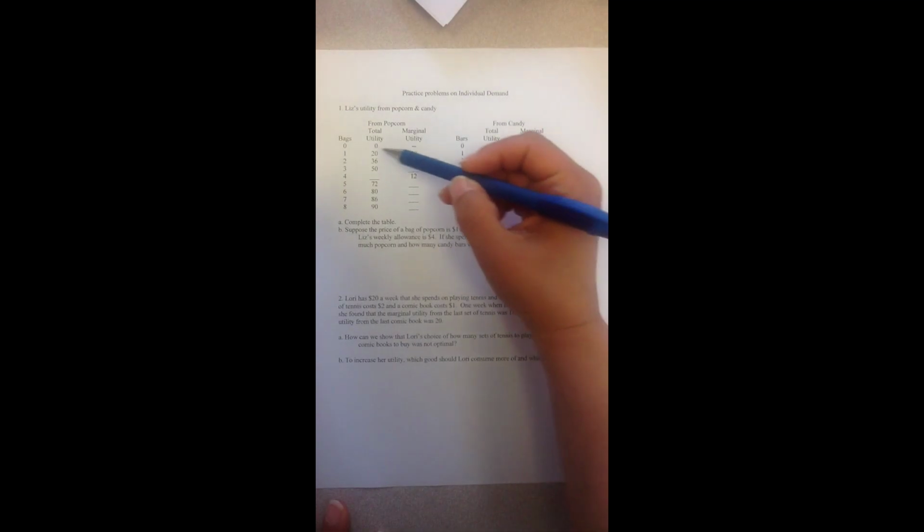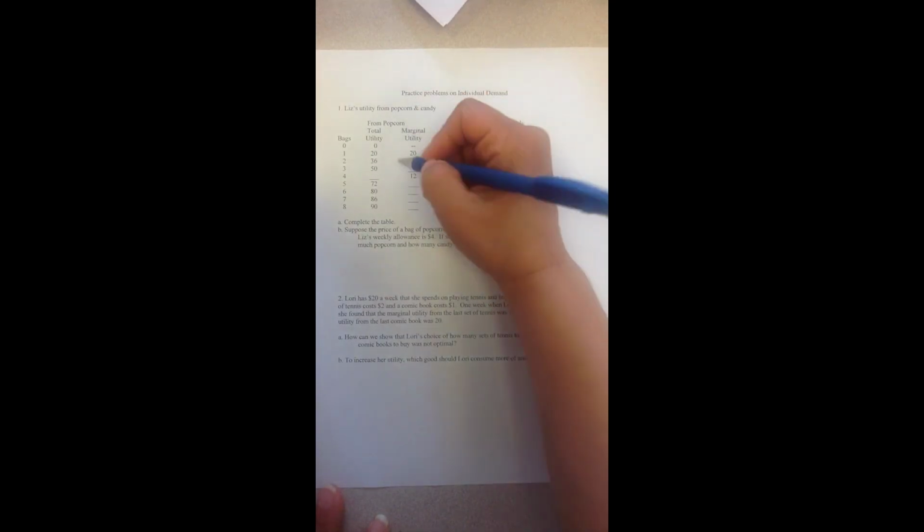For some practice problems on individual demand. So our first thing to do is to fill in the table. So marginal utility, the change in utility, for the third unit, we went from 36 to 50, so that was a change of 14.